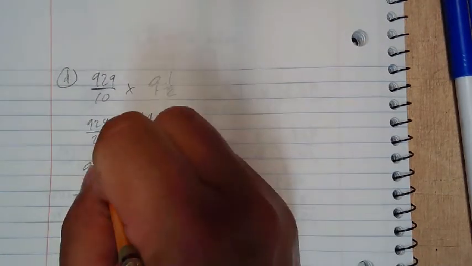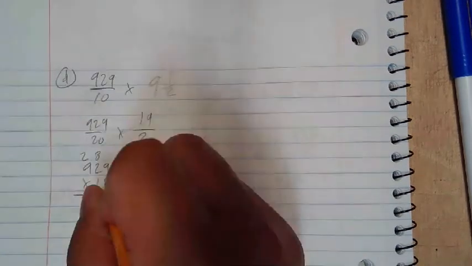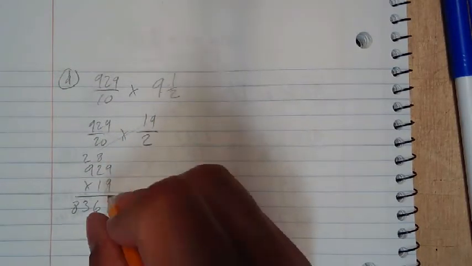9 times 9 is 81. Carry the 8. 9 times 2 is 18, plus 8 is 26. 9 times 9 is 81, plus 2 is 83. Oof. Done with the ones place. Put a little place value there. That lets me know I'm done with the ones place.